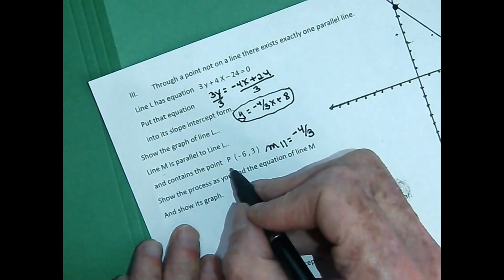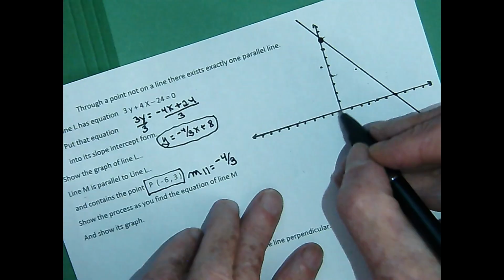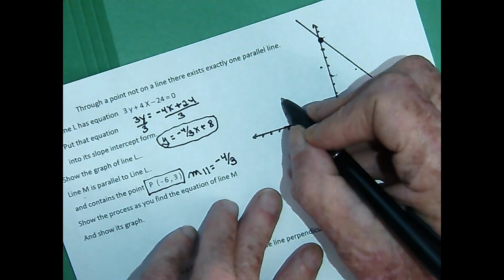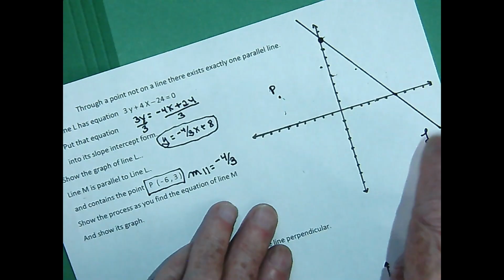And it tells me it's got to go through this point P at negative 6, 3. Just for grins, I'm going to go ahead and graph that point first. Left 3, 4, 5, 6, and up 1, 2, 3. There's point P. So in a minute, when I get this graph going, it should go through that point and it should appear parallel to L. Let's see if we can't make that happen.